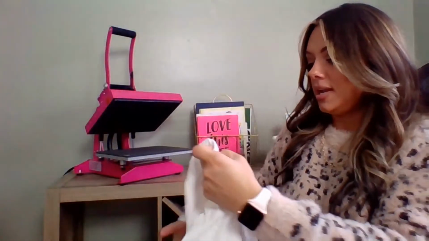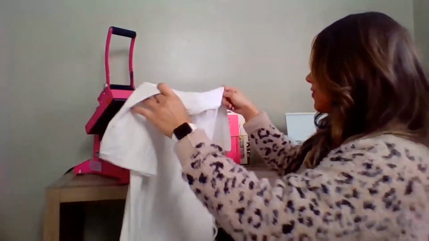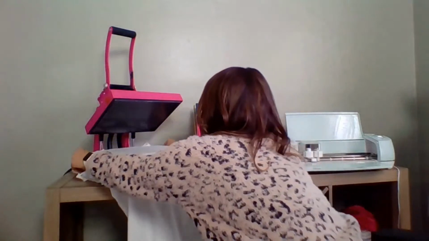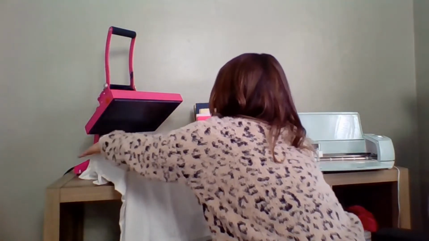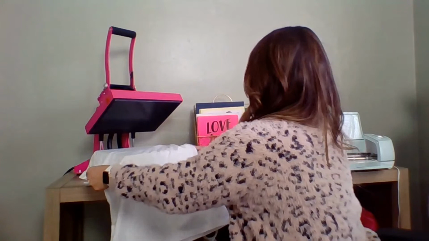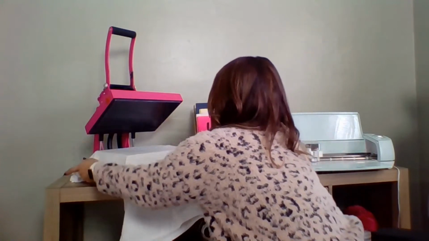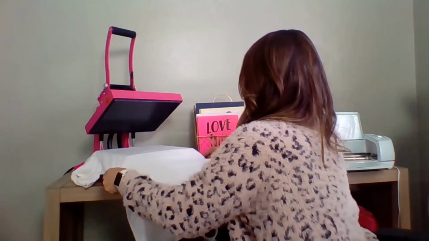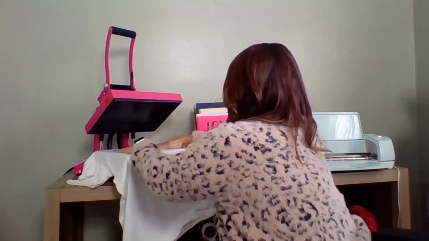And honestly, this is the nicest feeling cotton poly blended fabric that I've ever felt. I highly recommend this brand. It's not overly expensive for their blanks at wholesale price. So definitely check out All Made. They are definitely adding a lot more products to their line.